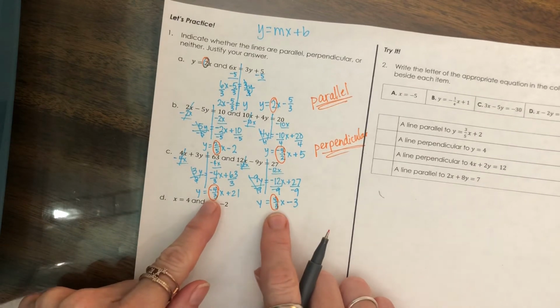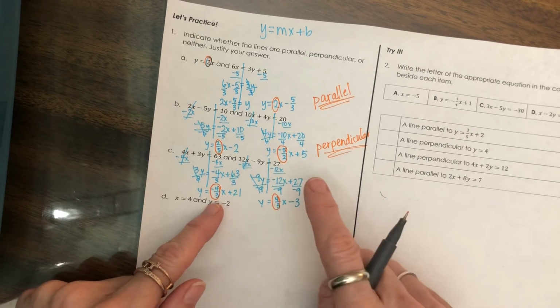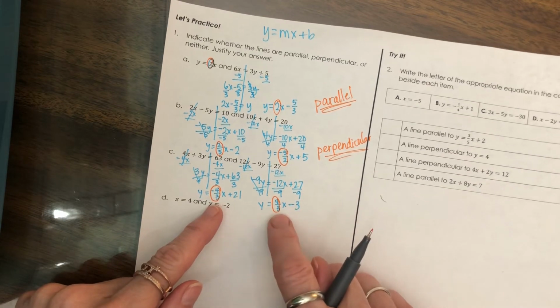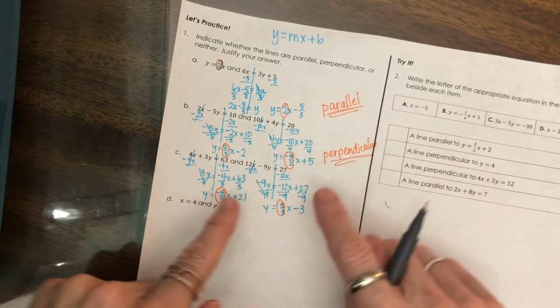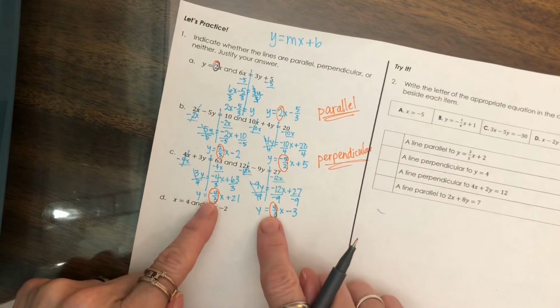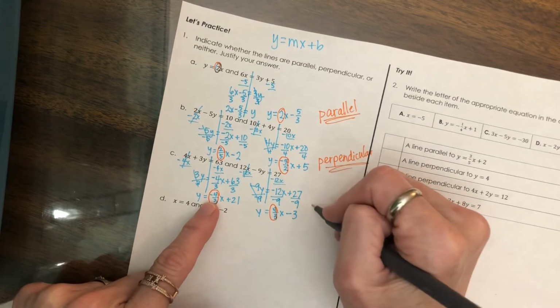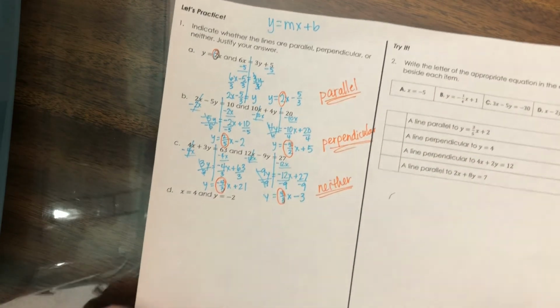Negative 4/3, positive 4/3. They're opposites, but are they reciprocals? They either have to be exactly the same to be parallel, or they have to be opposite reciprocals to be perpendicular. This is opposite but not reciprocal, so this is neither. Those two lines are not parallel or perpendicular.